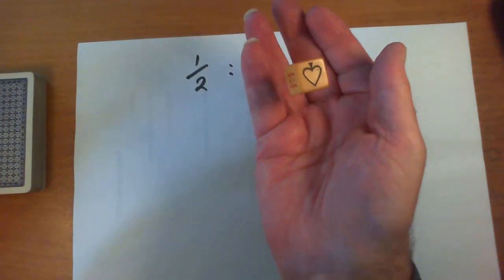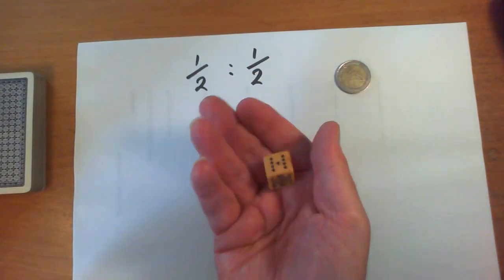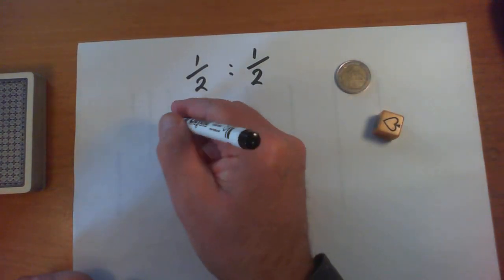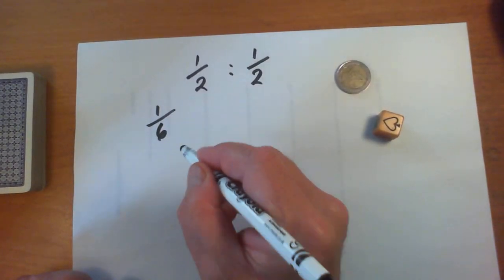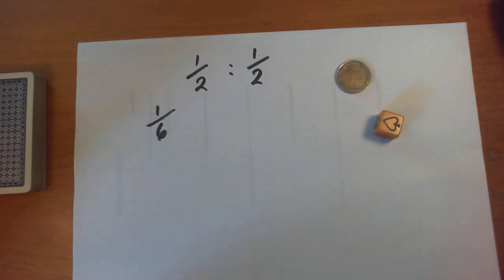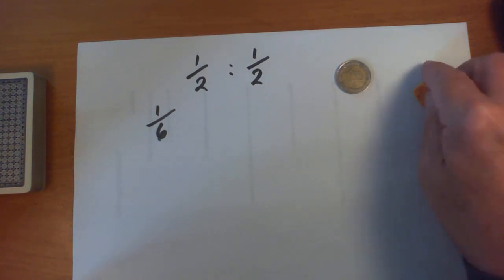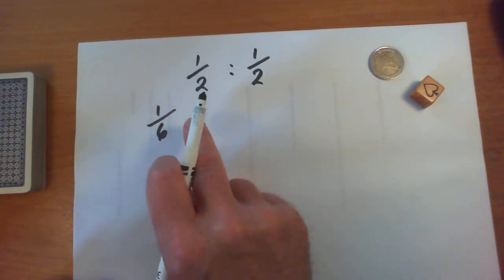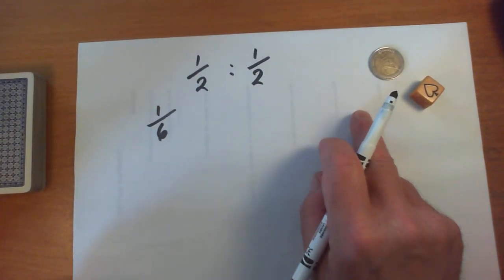And if you toss a dice, this is just a poker dice, the principle is the same thing. Each face will have the probability of 1 over 6. So you can imagine that every face is 1 over 6, so 6 times that will obviously add up to 1.